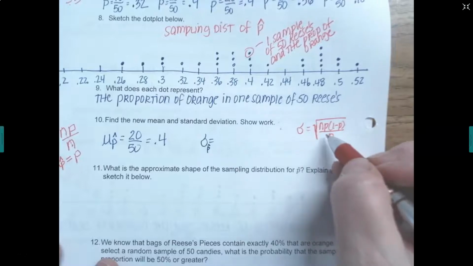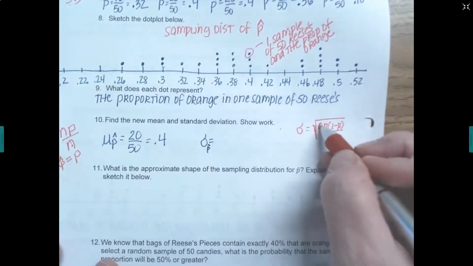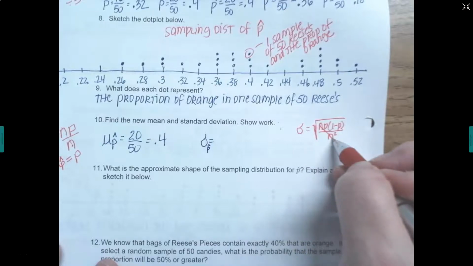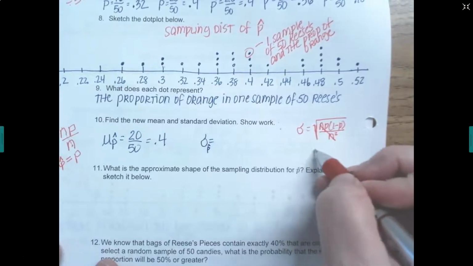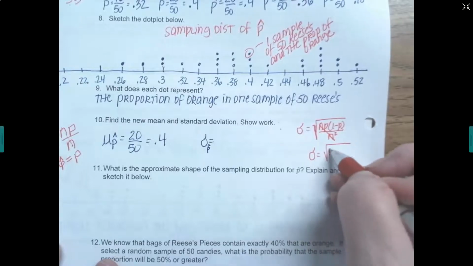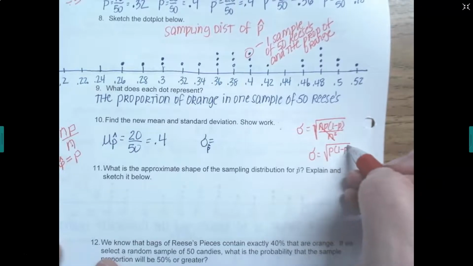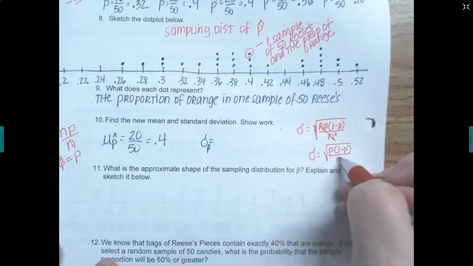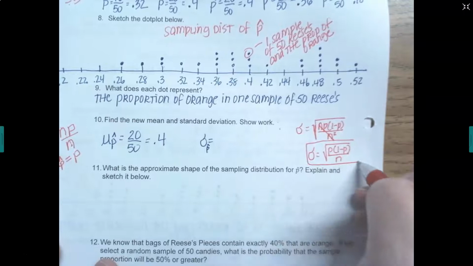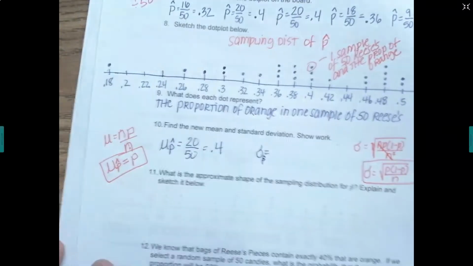But what happens is this is really n squared through some math, and so one of the n's, the top n, is going to cancel out. So for our final, p times 1 minus p divided by n. This is the formula that we're going to use.